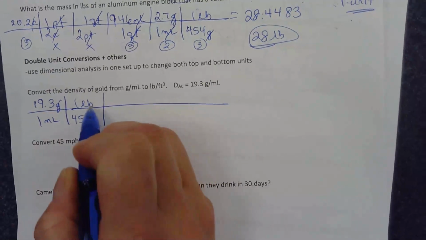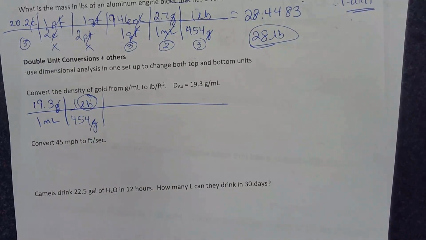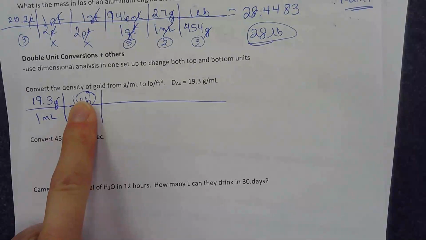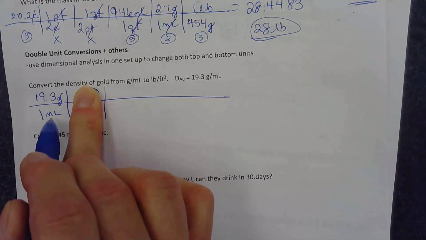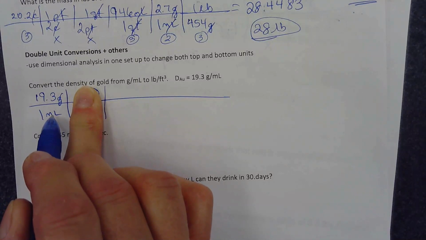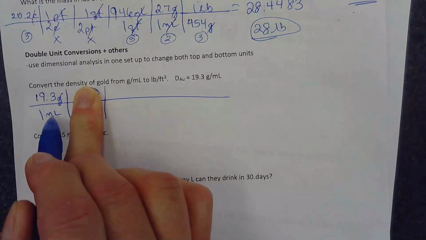Grams cancel. Now I'm circling pounds because I already have pounds. I'm done at the top, but I'm not done with the problem. So I'm saying pounds is what I needed. Good job. Now I'm going to skip over this step. Skip it. I'm going to look at milliliters. I want to get milliliters into something that's cubed.